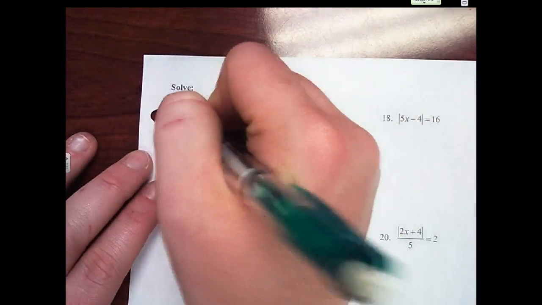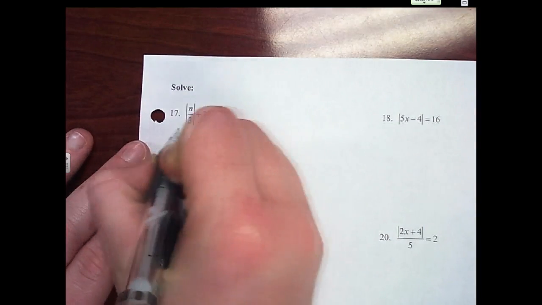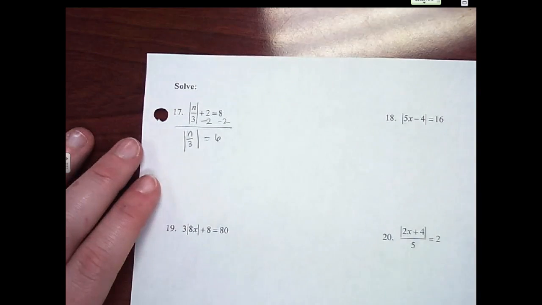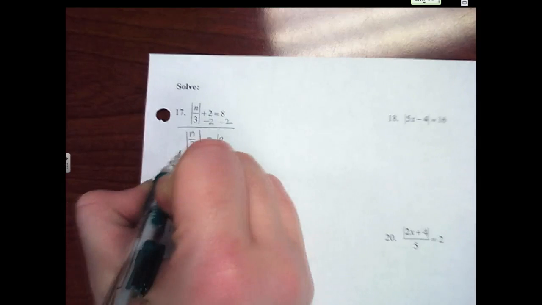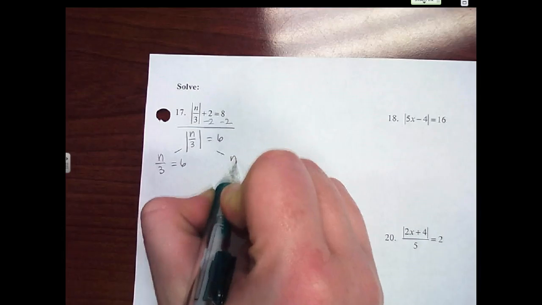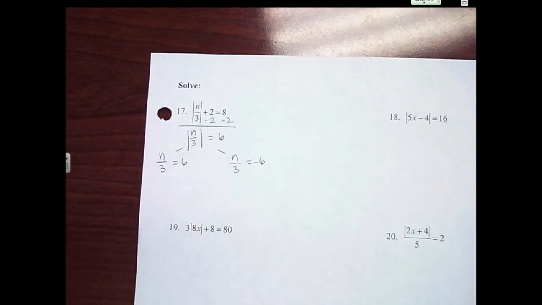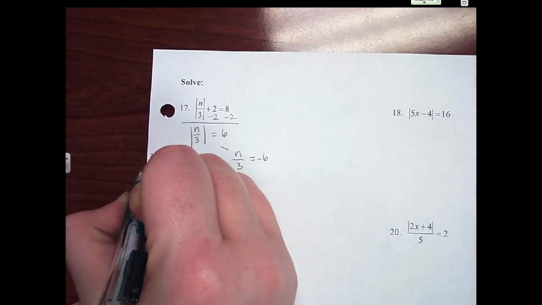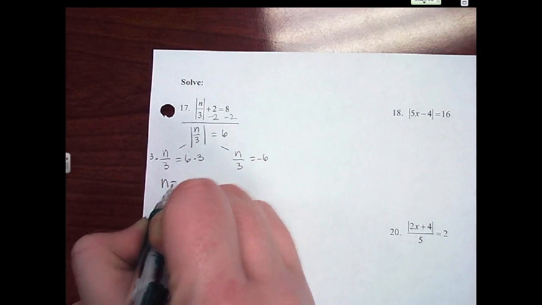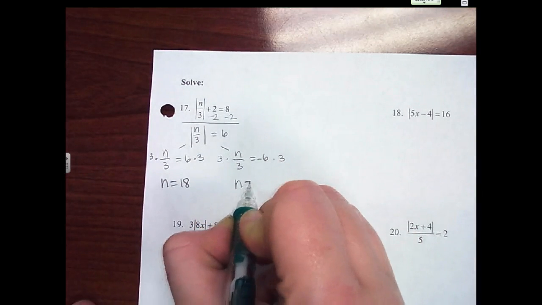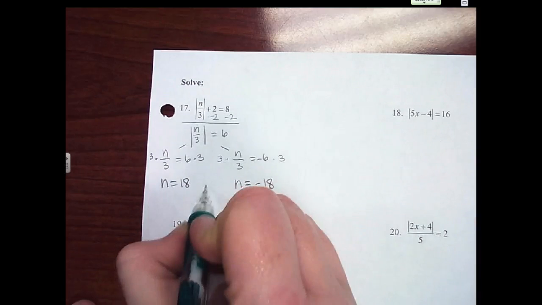All right, number 17, we want to solve. So I need to get the absolute value by itself first. Isolate the absolute value. So absolute value of n divided by 3 equals 6. Once it's isolated, split it up into two equations. n over 3 equals positive 6, and n over 3 equals negative 6. To solve for n, because it's being divided, I'm going to multiply by 3. So n equals 18. Same thing over here. Multiply by 3, n equals negative 18.